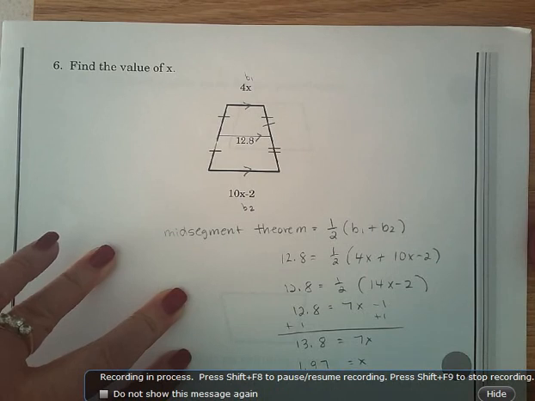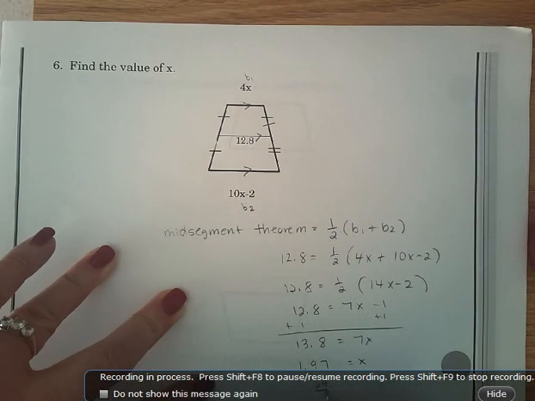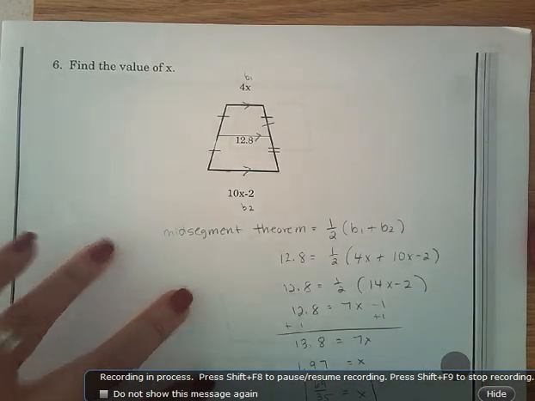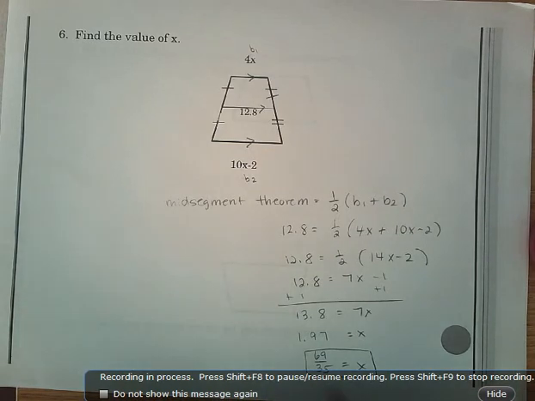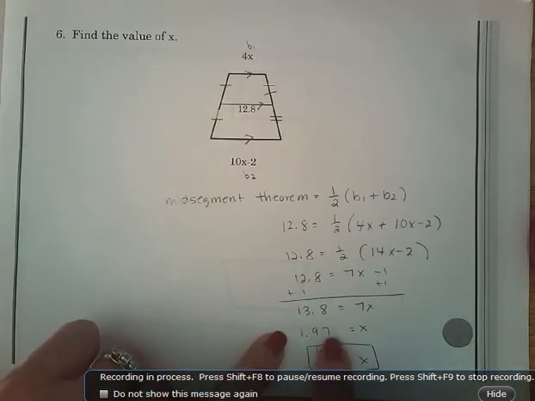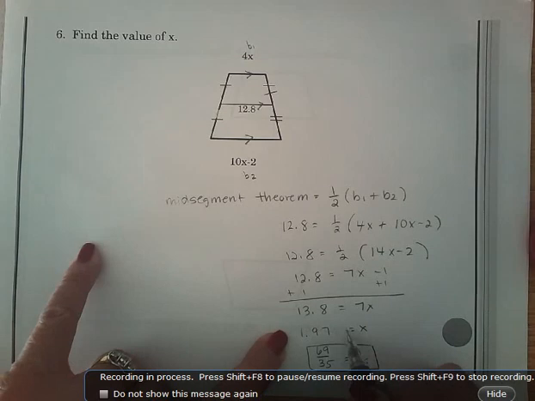Okay, moving into problem number 7. Problem number 7 is probably missing some information here. It says, what is the most specific name for this quadrilateral? Well, right now it's nothing because there's no markings on it whatsoever. So let's go ahead and put a little bit of markings on here.